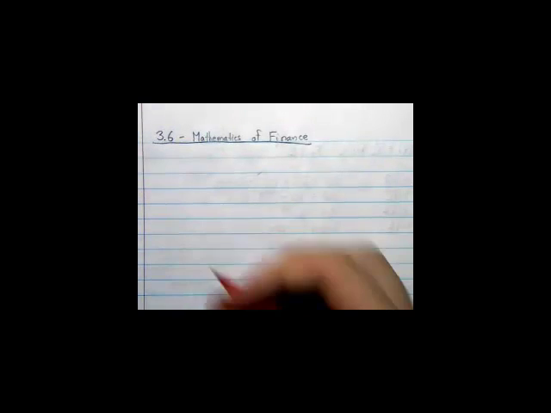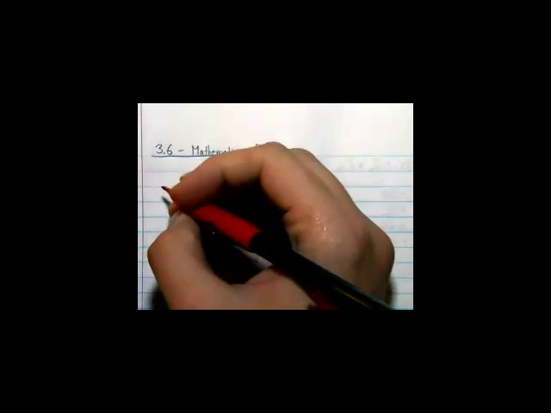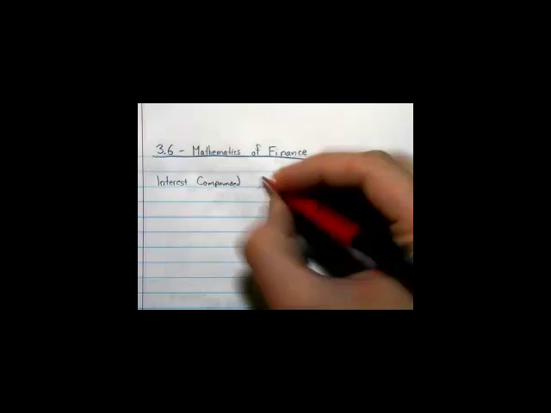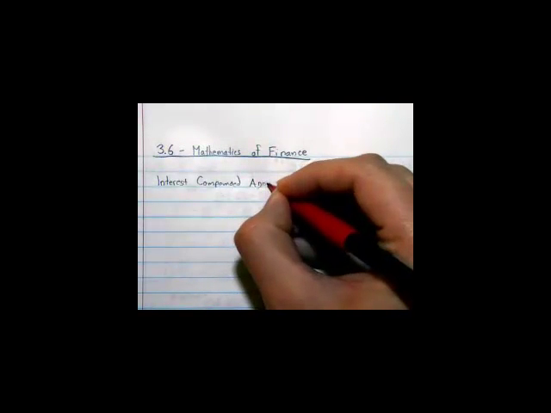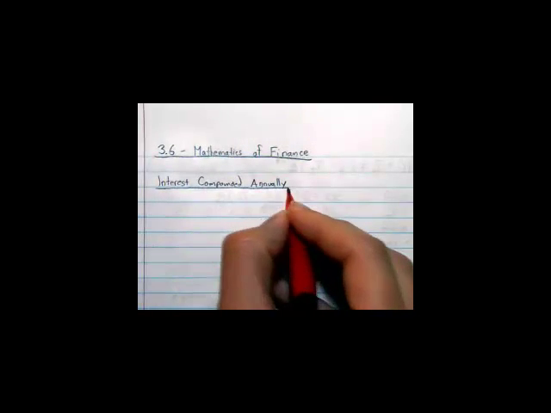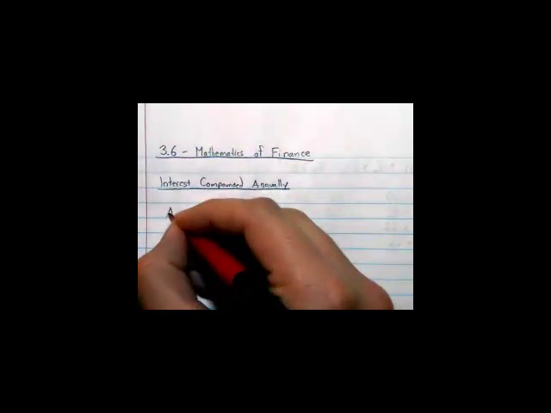Okay, so the first equation we'll look at with this stuff is the interest compounded annually. And it simply does this.